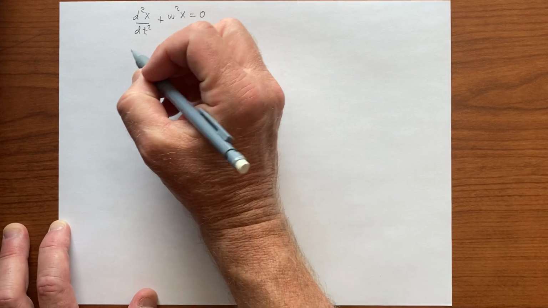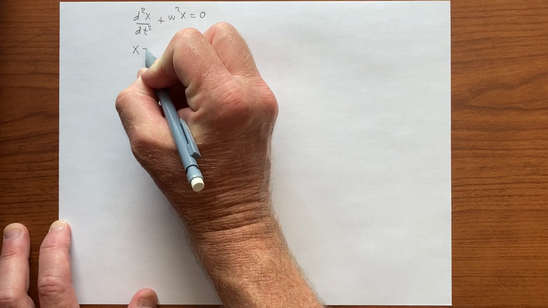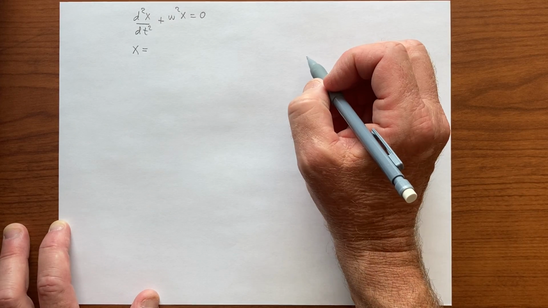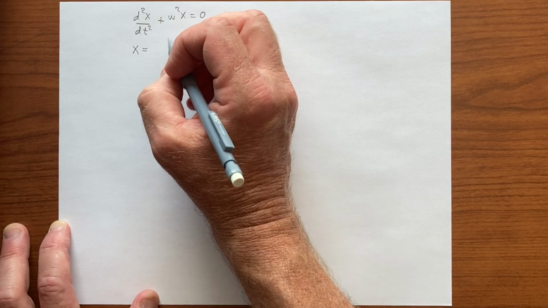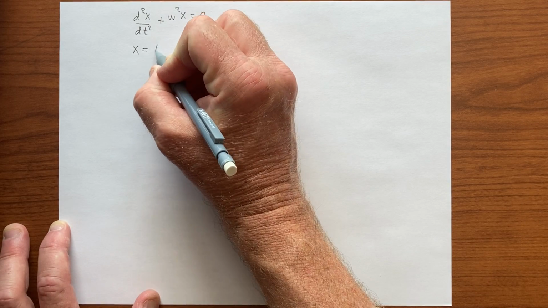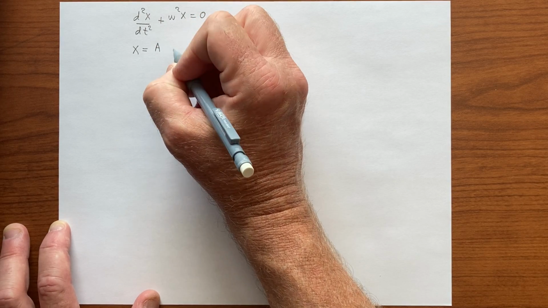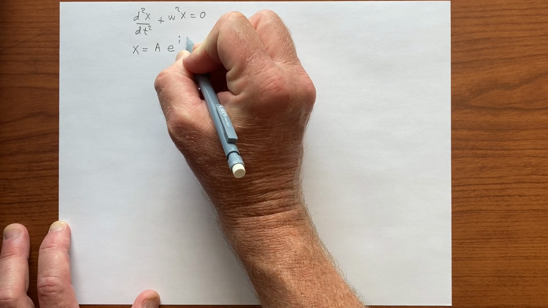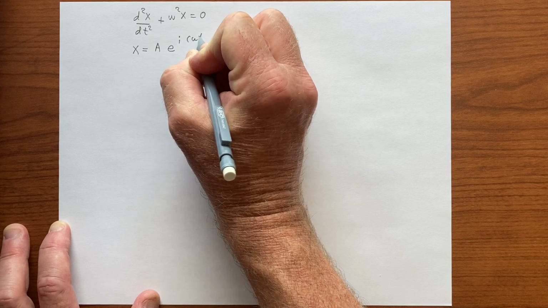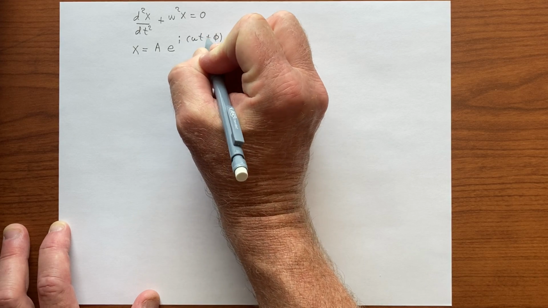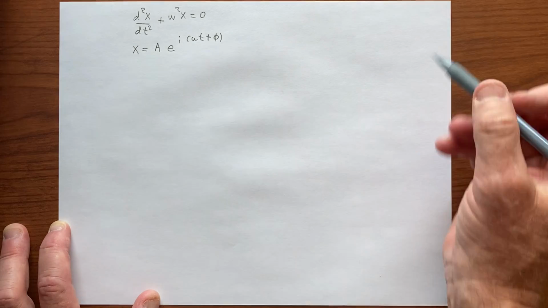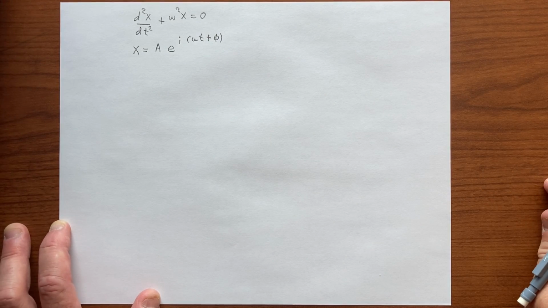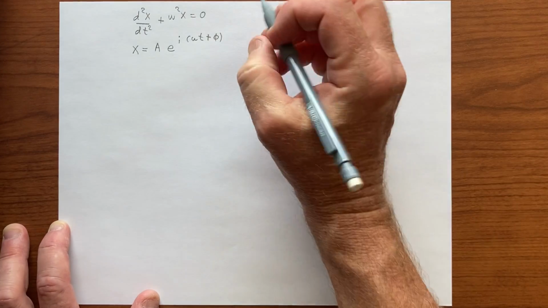So we started actually with x equals a cosine(omega t plus phi). We can write this in a different form using complex variables, exponential i(omega t plus phi), where the real part of this is a cosine(omega t plus phi).